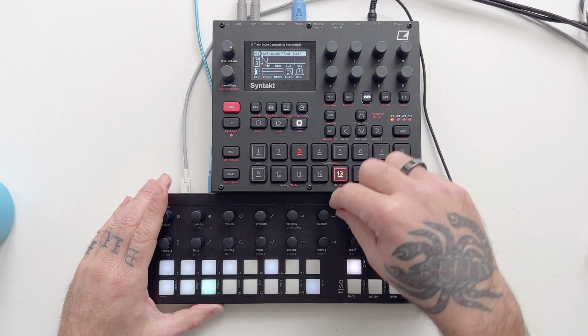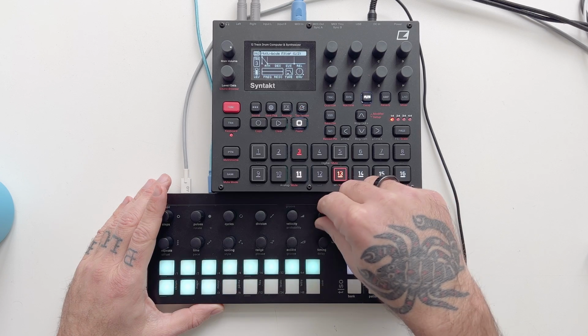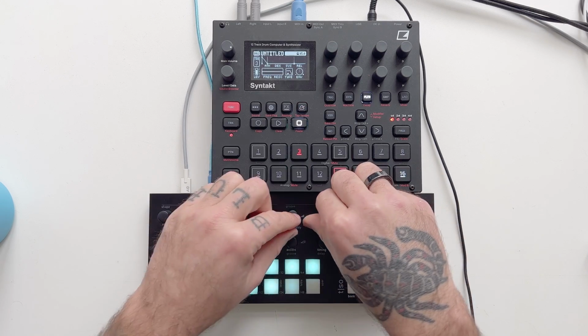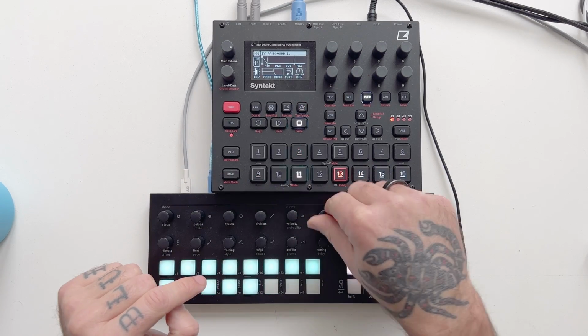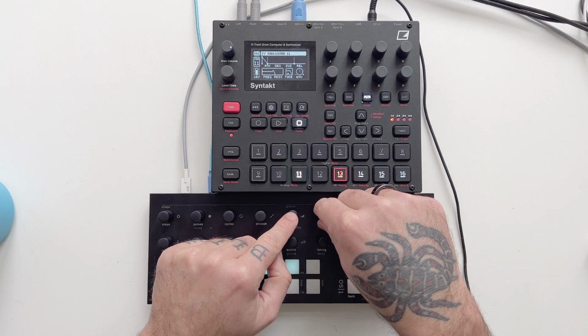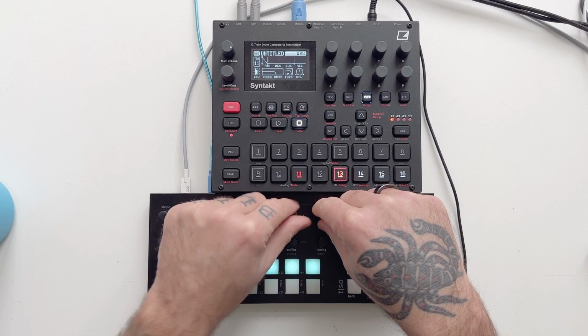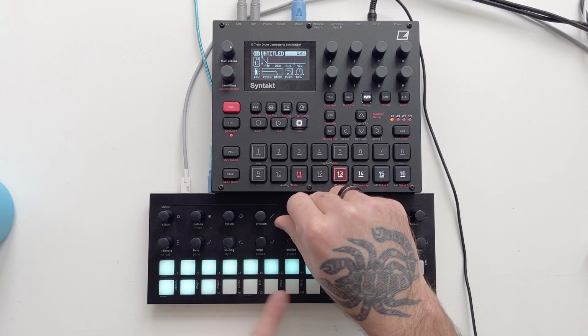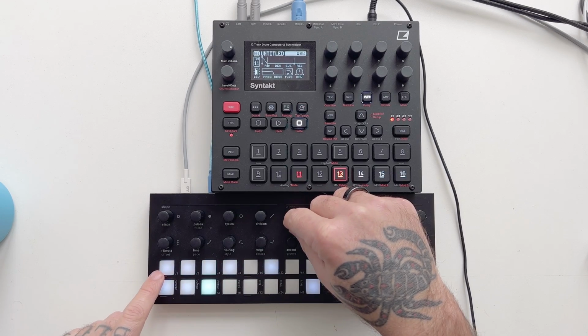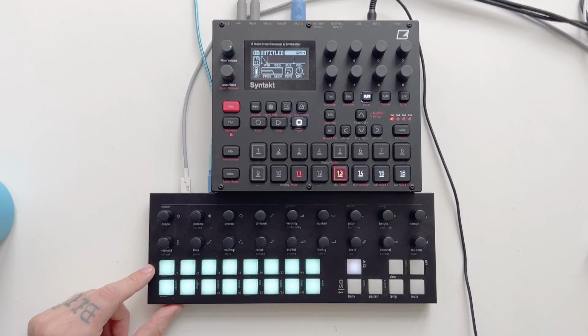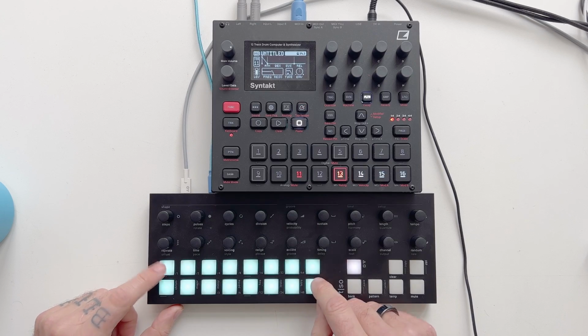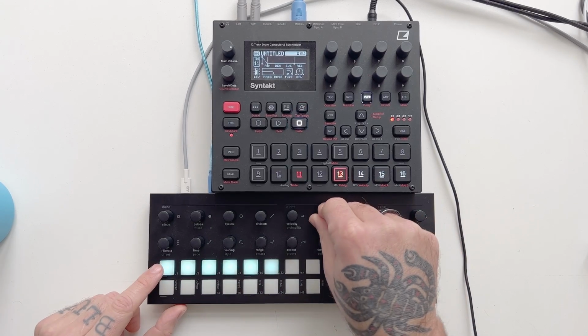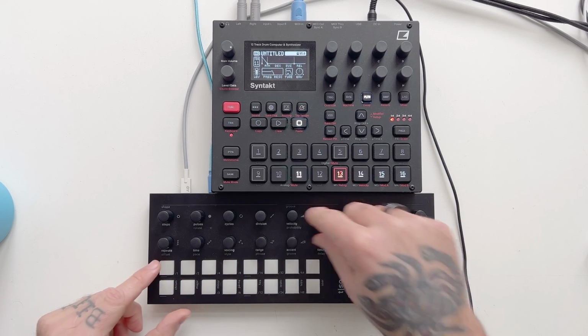So I know that this one here is mapped to resonance, and this is mapped to frequency. As you can see here, double press it. What happened? Here it is.